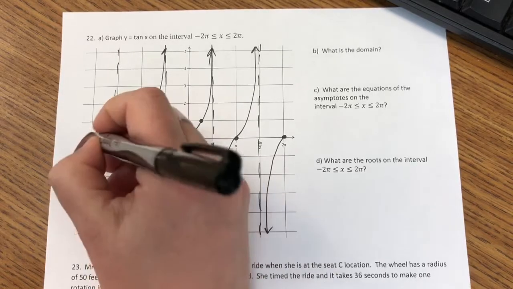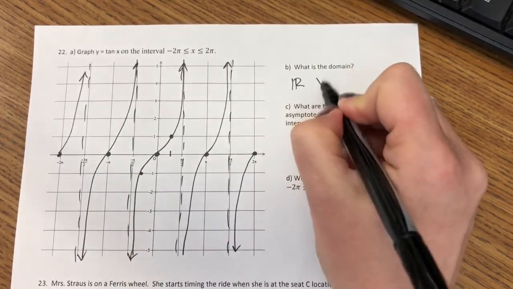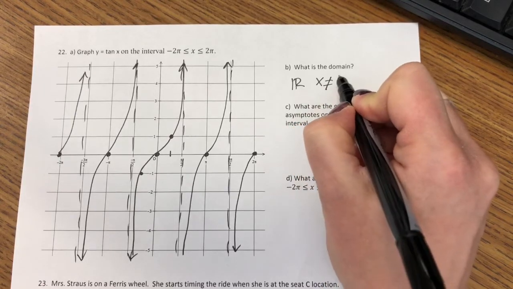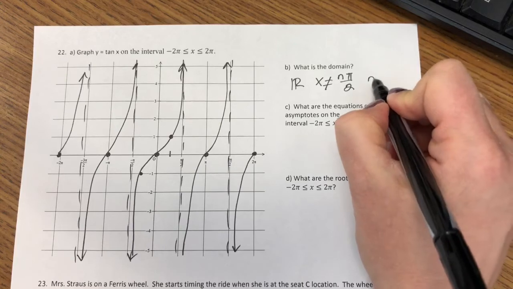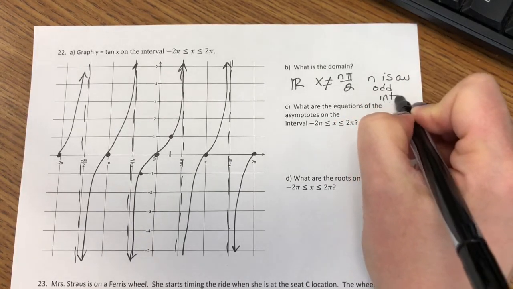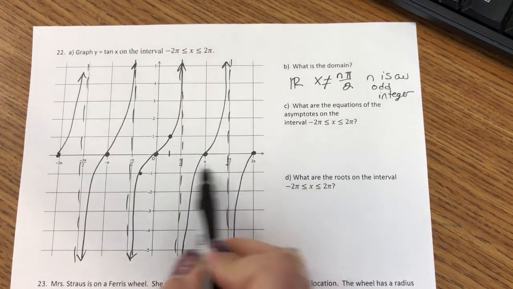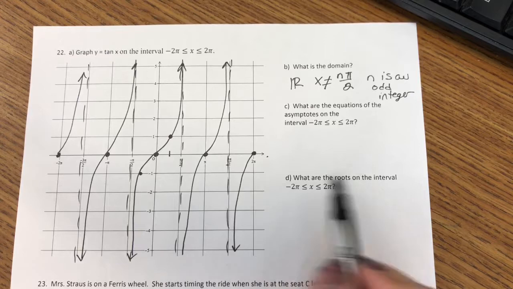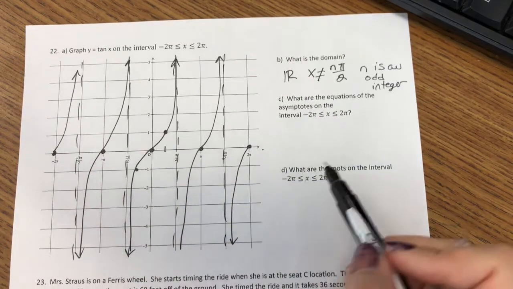And this half. Okay, what is the domain? All real numbers, x cannot be n pi over 2, where n is an odd integer. Because I'm skipping every pi over 2, 3 pi over 2, 5 pi over 2, and so on, and the negatives, so that's why I do odd integer.